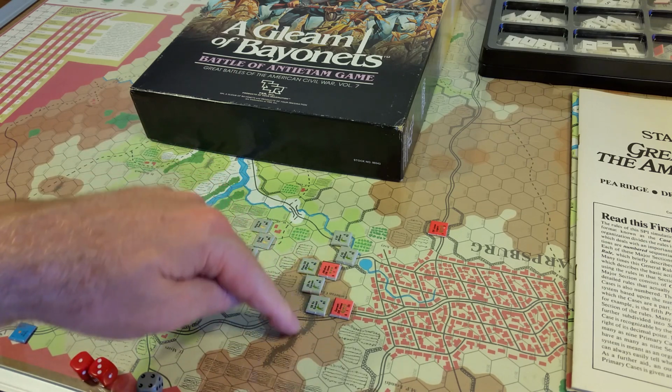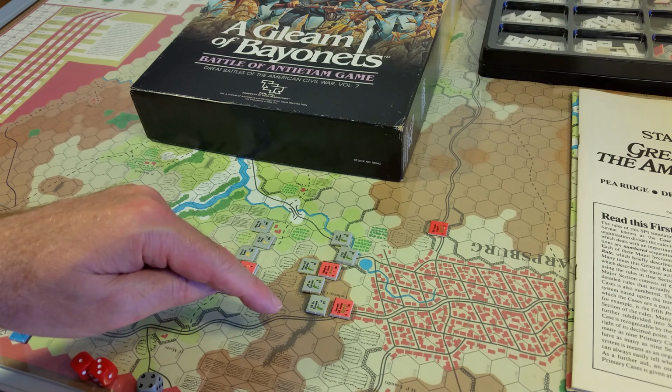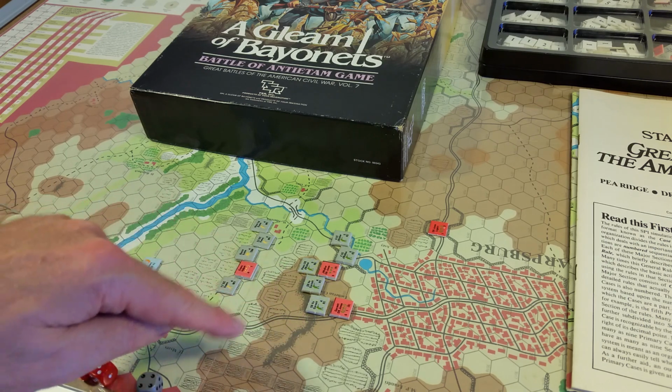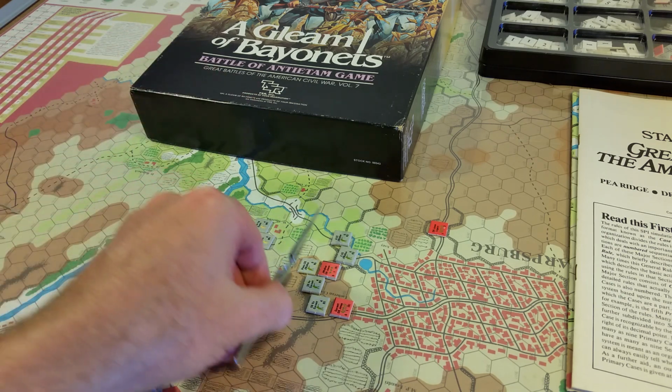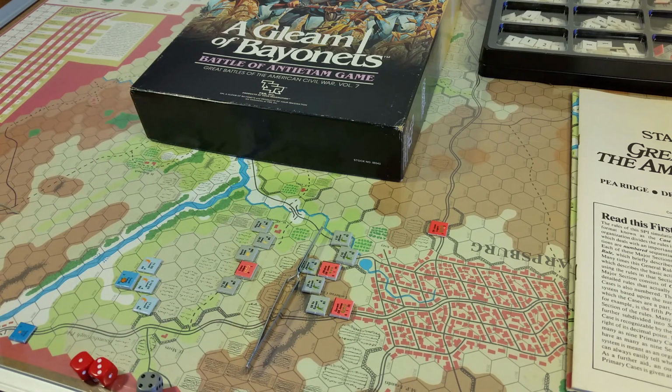I went ahead and put them behind what they call the ridge hex side. More accurately, I pulled them back just a little bit.